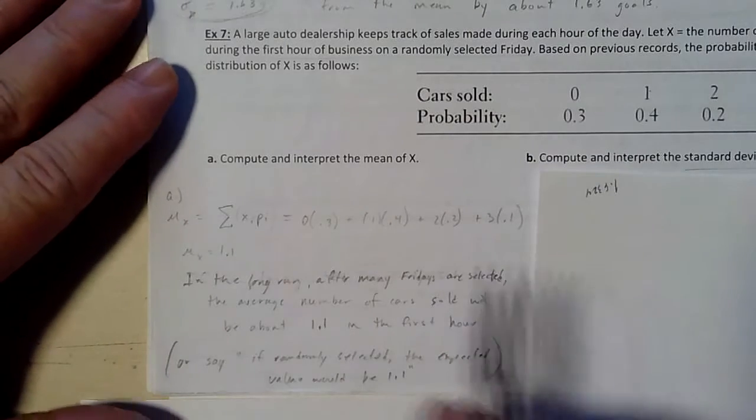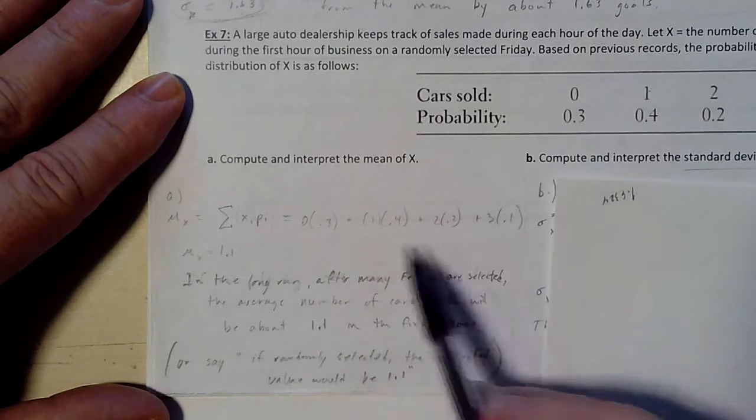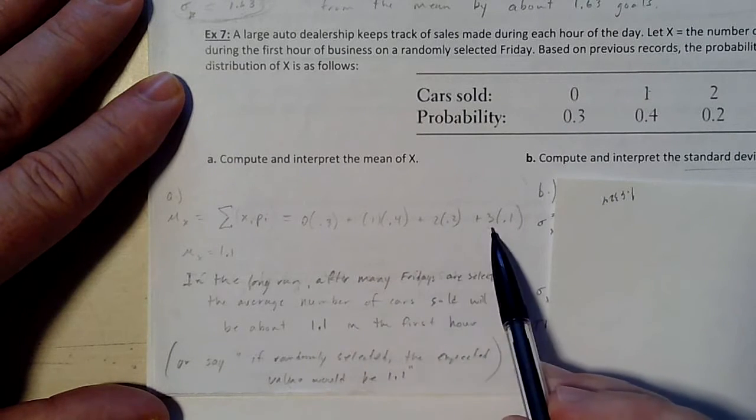Okay, here's your feedback for the mean. Here's the work you can show. I mean, you don't really need to shortcut it. There's only 4 components anyways. So here it is. We get 1.1.